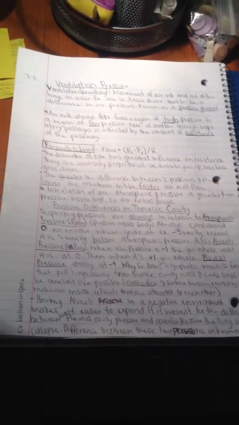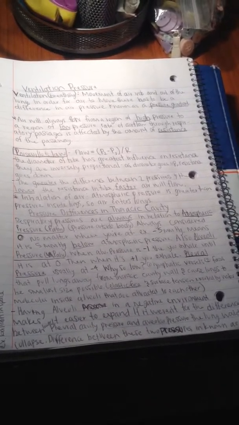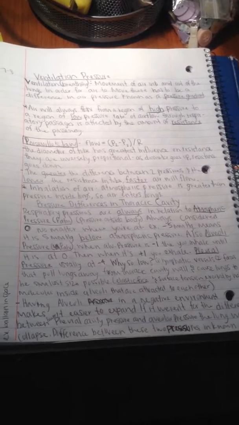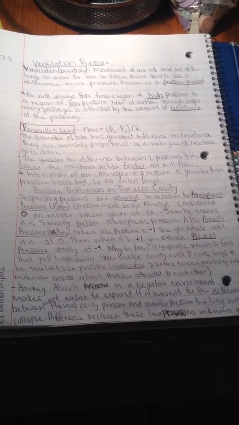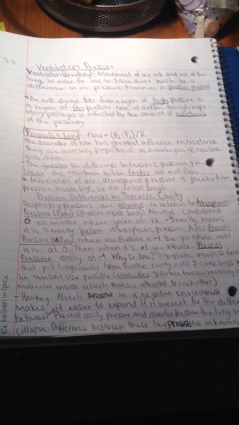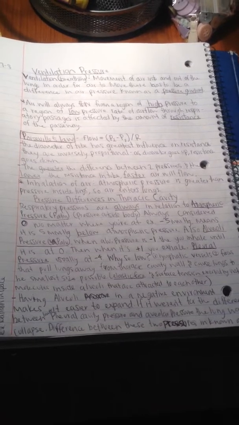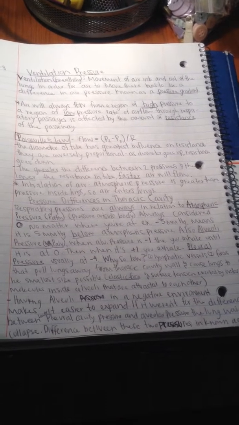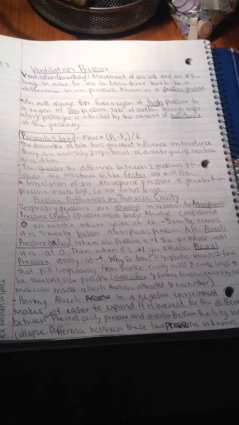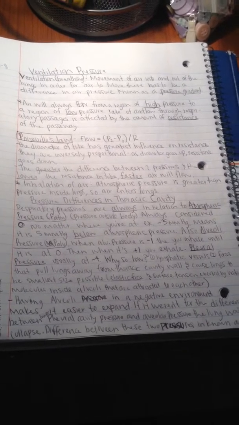The reason why the pleural pressure is lower is because of a few different reasons. There are the lymphatic vessels, which act kind of like a vacuum, continually sucking. And then you have the forces that pull the lungs away from the thoracic cavity wall, that cause the lungs to be the smallest size possible.